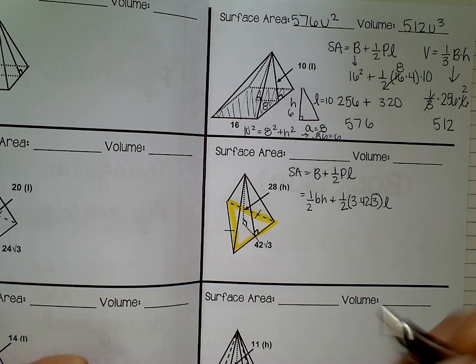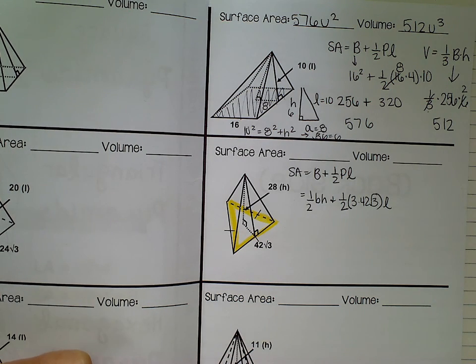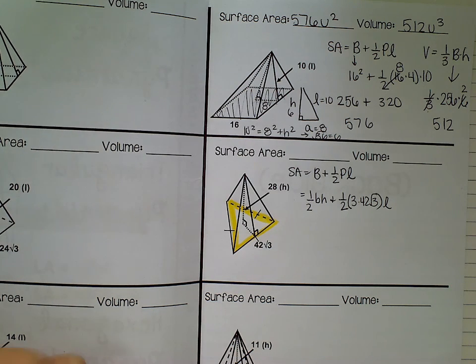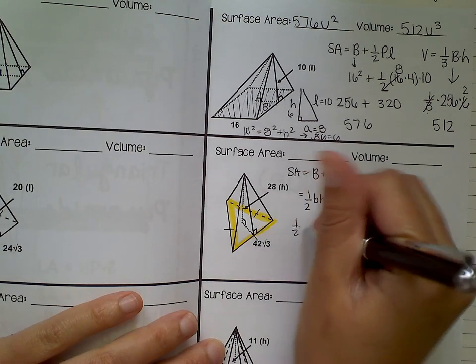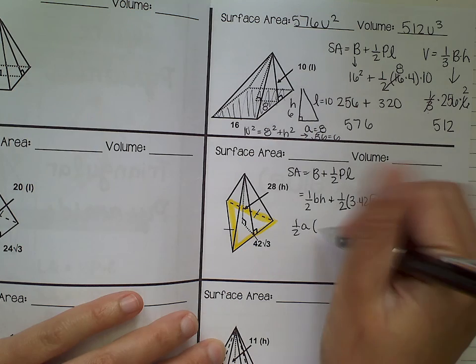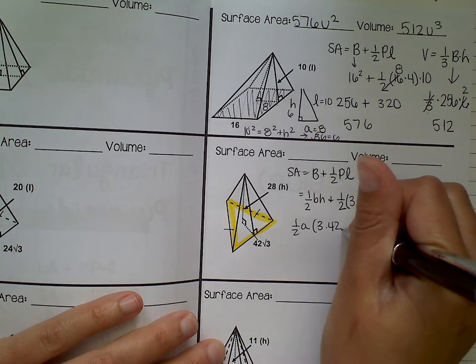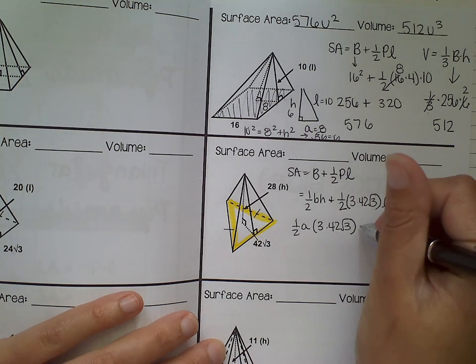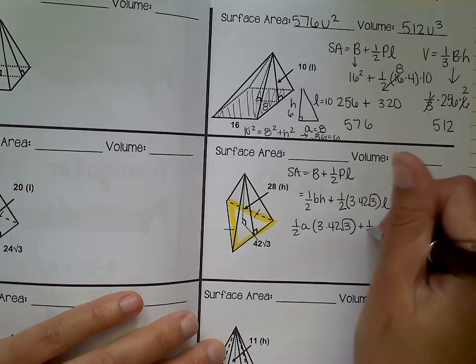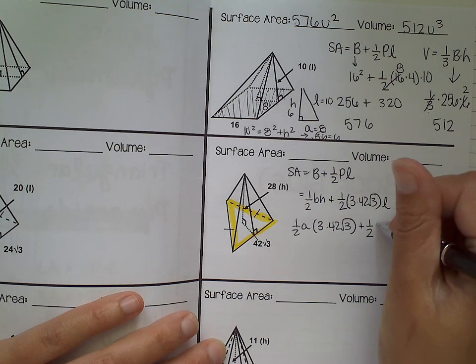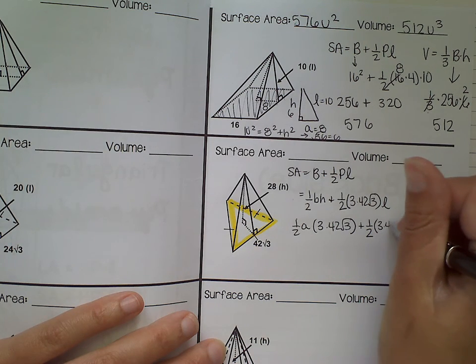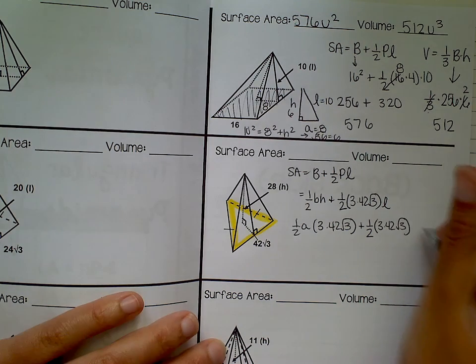I could do a couple of things. I can do half base times height. I could also do half apothem times perimeter, which, I don't know, let's do it. I already have perimeter, why not? So let's do half apothem times perimeter, because I already got perimeter. It was 3 times 42 root 3. So then I just have to find my apothem. And I need it anyways, because it'll help me find the slanted height. So 3 times 42 root 3 times slanted height.